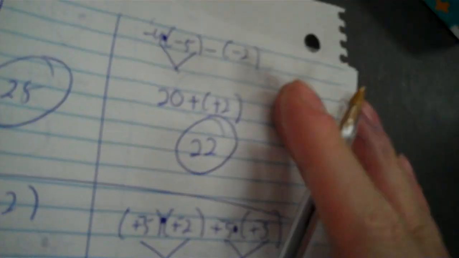Now these two parentheses together mean multiplication. And a number right outside a parentheses means times. So we have two multiplications to make. Negative times a negative is a positive, that would be 10, plus negative times positive is a negative, and 5 times 3 is 15. Then 10 plus negative 15 is negative 5.